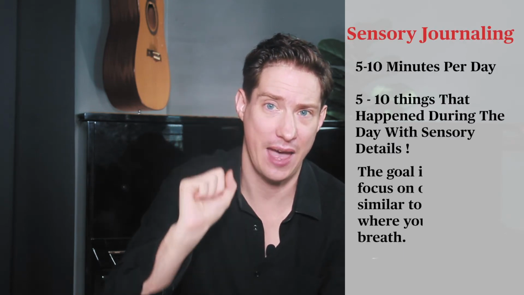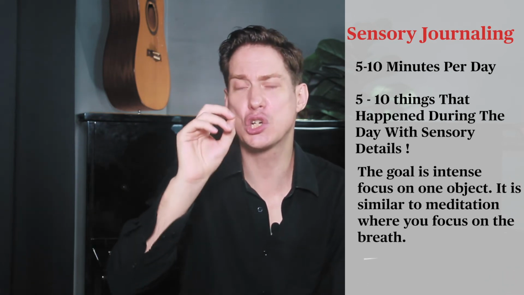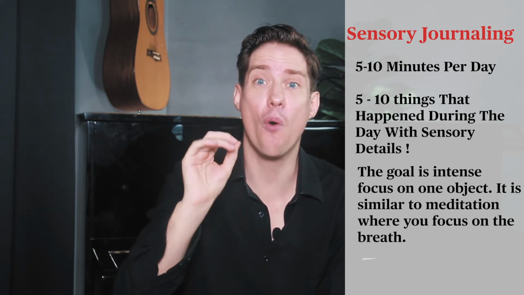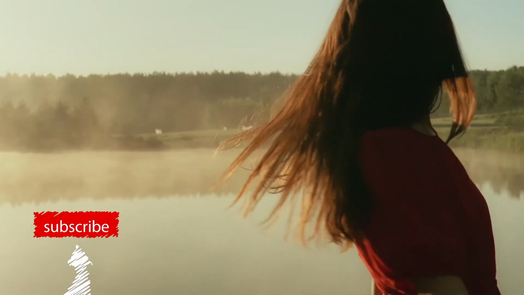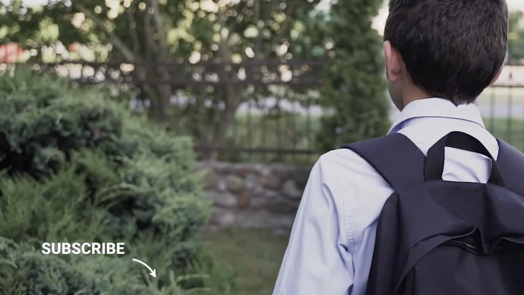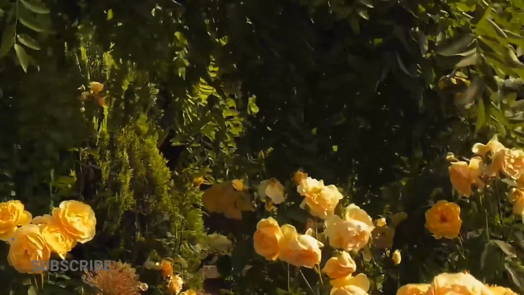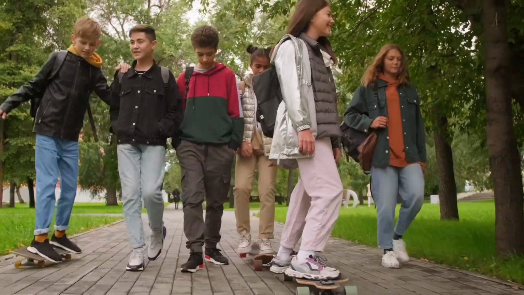Exercise number 3. For 5 to 10 minutes every single day, I want your child to write 5 things that happened in his day in as many sensory details as possible. Now, it doesn't need to be like 10 pages long. It can be one short paragraph per thing that happened, but I want it to be sensory. So for instance, this morning when I woke up, I could feel the rays of the sun on my skin, right? When I went to school, I smelled the roses in the street.